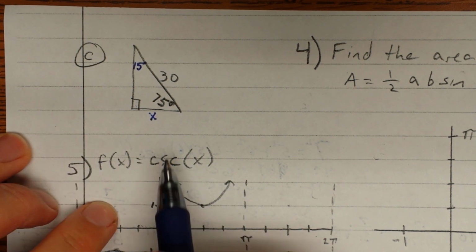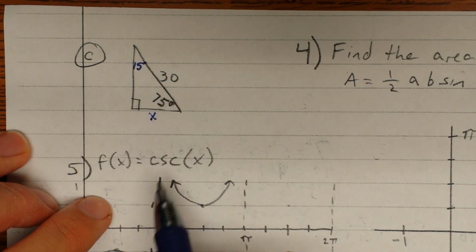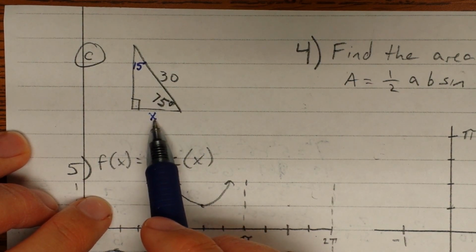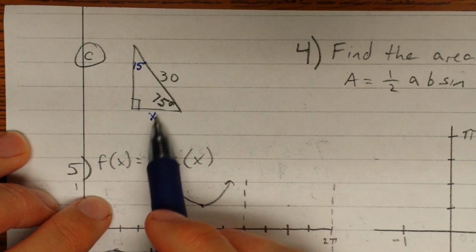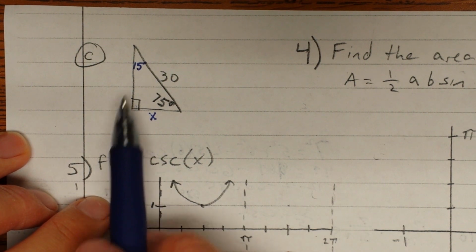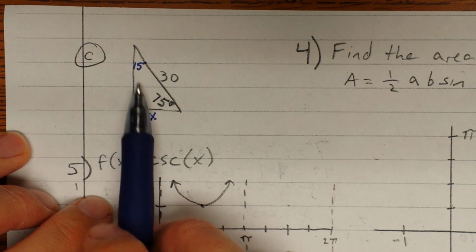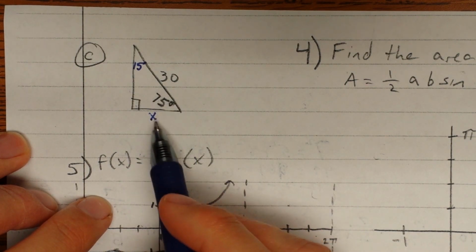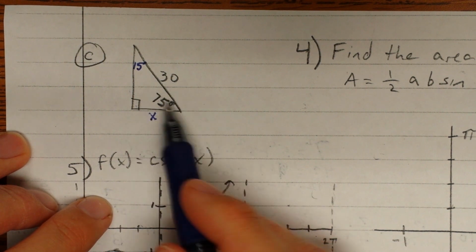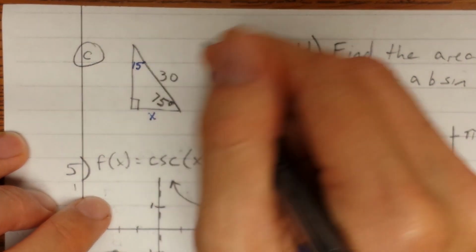Okay, now I can do this a couple of different ways. Let's say I want to use the 75-degree angle. This side would be the adjacent side, and this side would be the hypotenuse, so I could use cosine. Or let's say I wanted to use the 15-degree angle. Now this unknown side would be the opposite from the 15 degrees, and 30 would still be the hypotenuse. So if I'm using the adjacent side, I would use cosine, CAH. Cosine is adjacent over hypotenuse, so I'm going to do it that way.